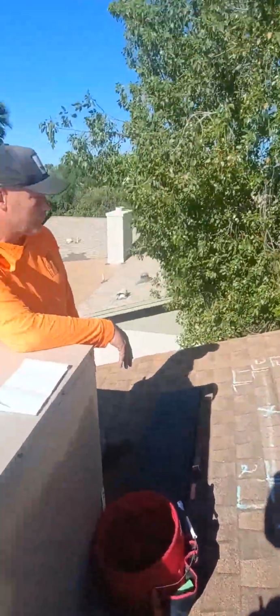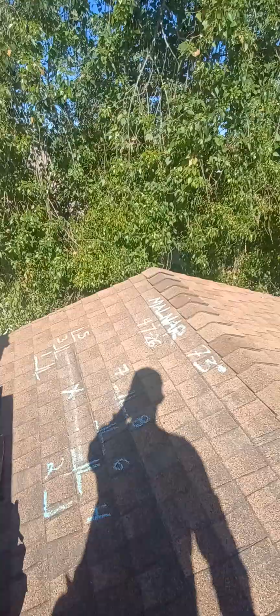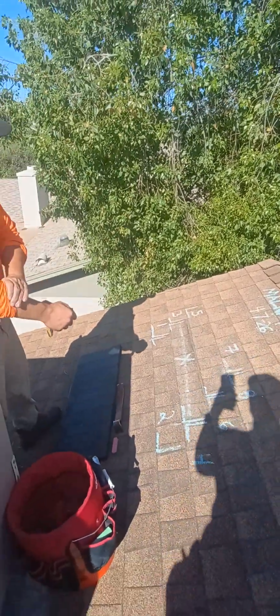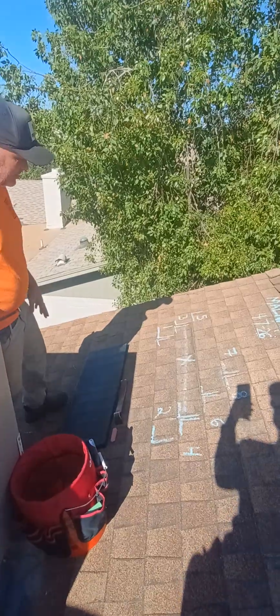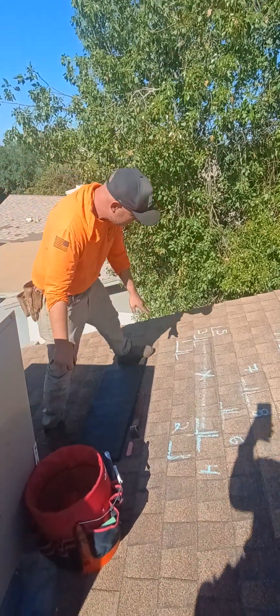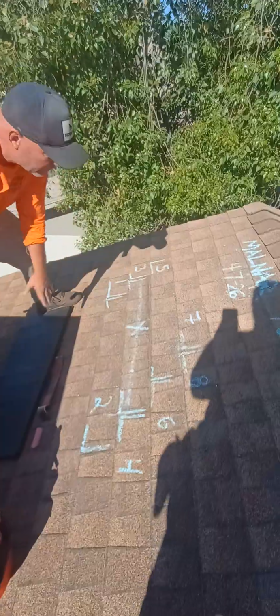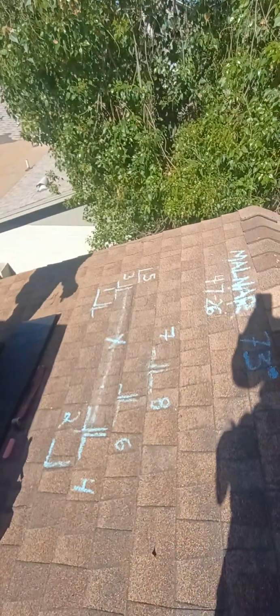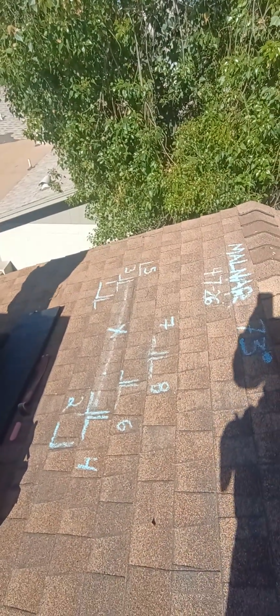Hi, today is April 7th, 2026. We're on the roof of the Malnar family. We're going to complete a repairability assessment. What we're going to do is assess the repairability conditions when we remove and reinsert the shingle that's marked with an X. The current temperature is 73 degrees.